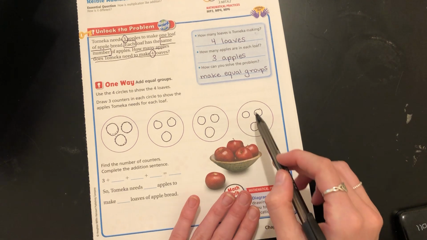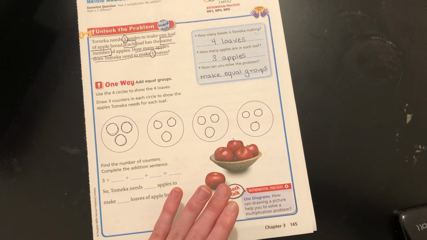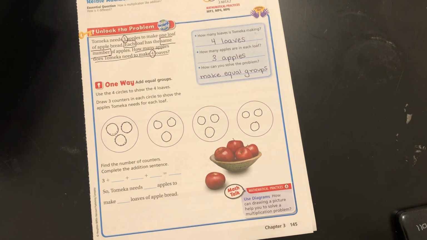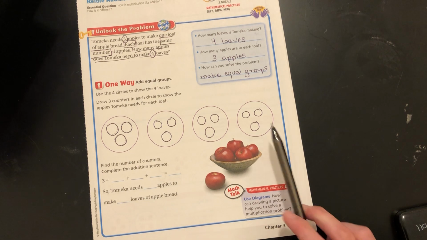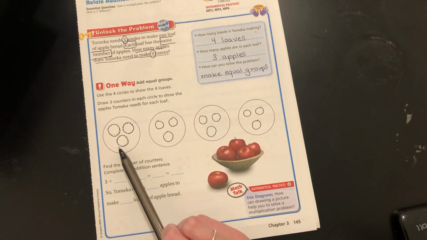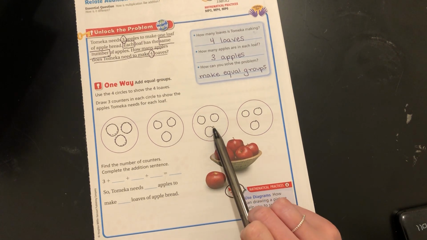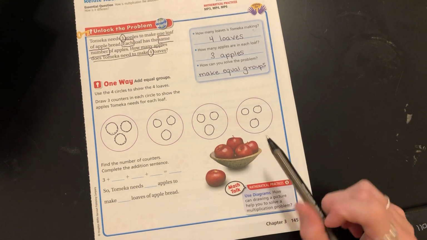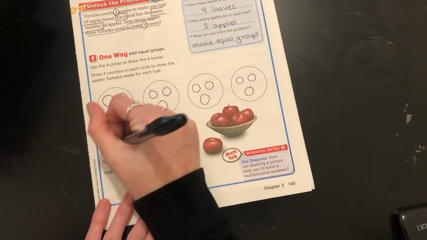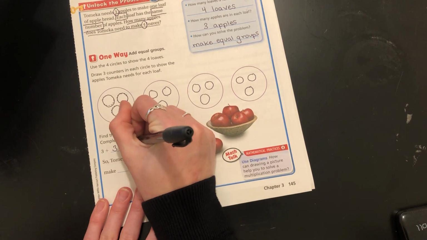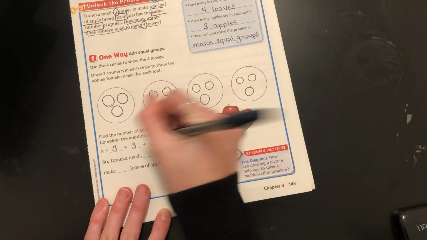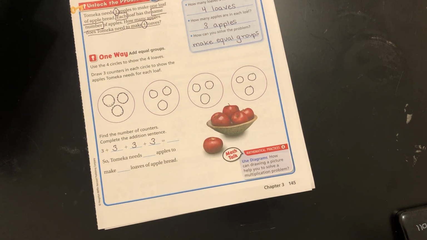All right, so I've got 4 loaves, and there are 3 in each of my loaves. So now it says to find the number of counters. So what we can do to find the total number, in the last lesson we skip counted. This lesson we're going to do an addition sentence. So to find out how many there are, I can do 3 plus 3 more, plus 3 more, plus 3 more. So our repeated addition sentence is going to be 3 plus 3 plus 3 plus 3. And now we need to figure out what that means.